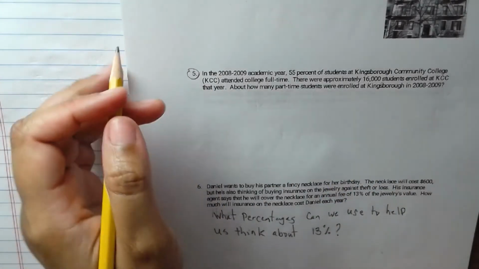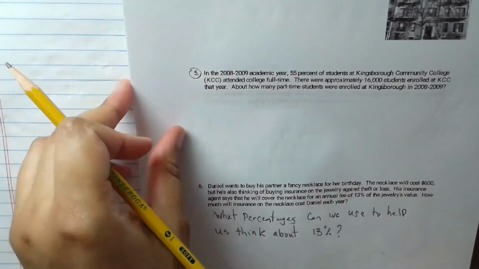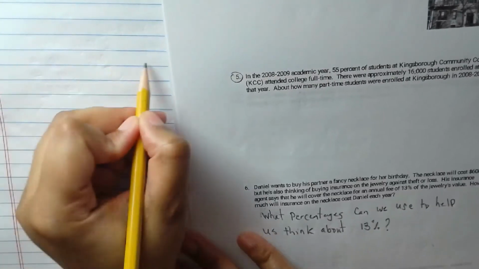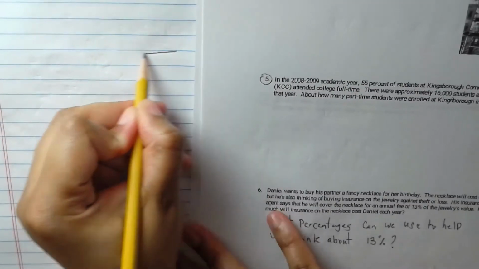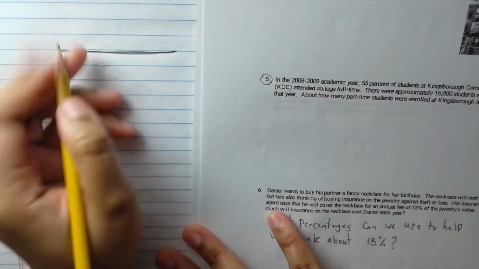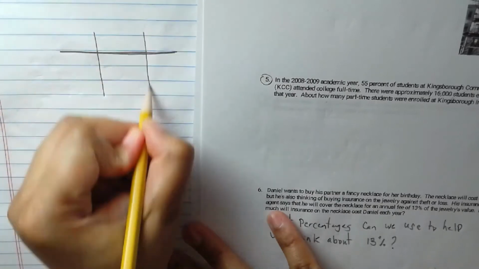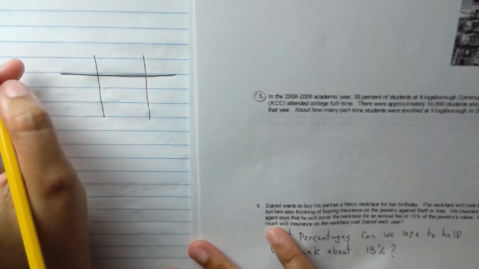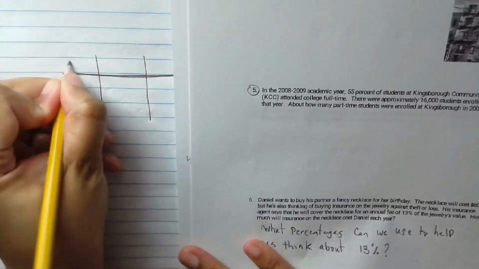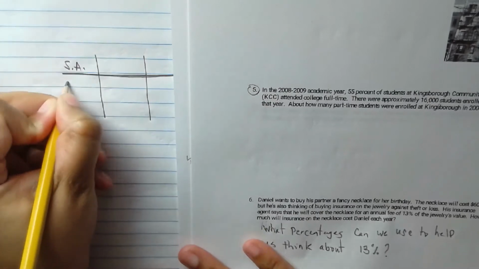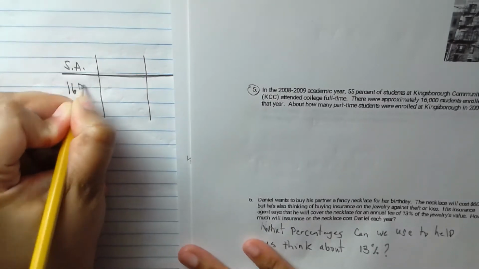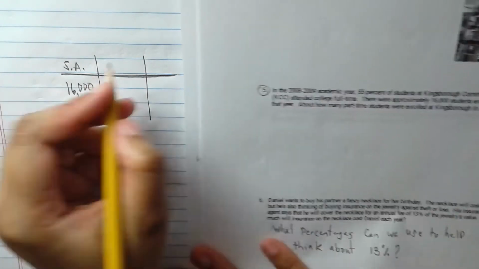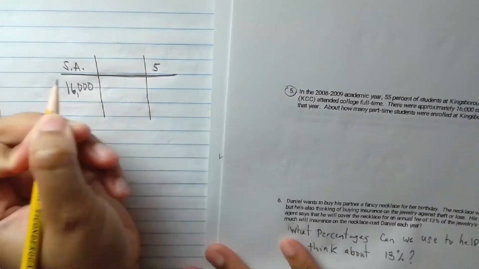Okay, so we need to find 55%. So let's use the benchmark method again. Okay, so we have this benchmark method. We're gonna make a table. Okay, so the starting amount was 16,000. Okay, and we need to find 55%. How do we think of 55%?